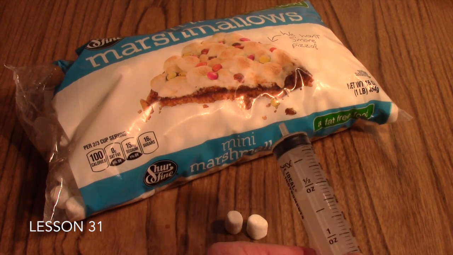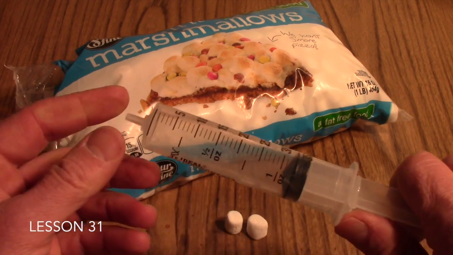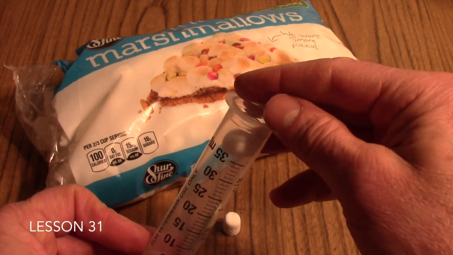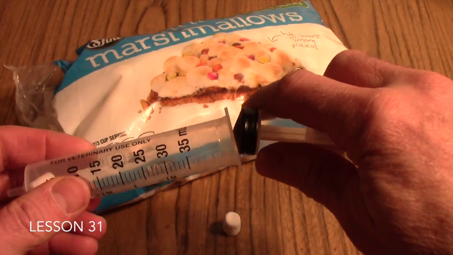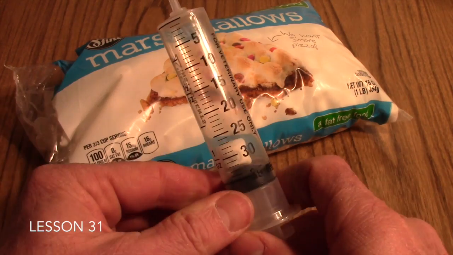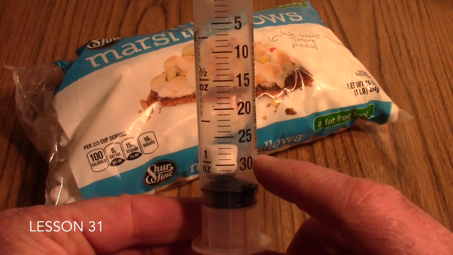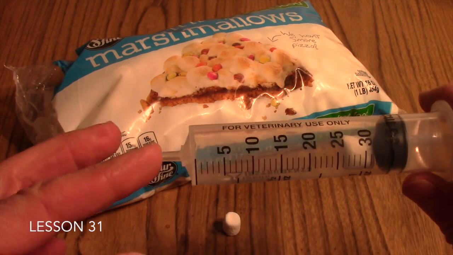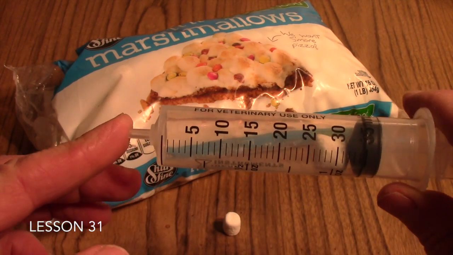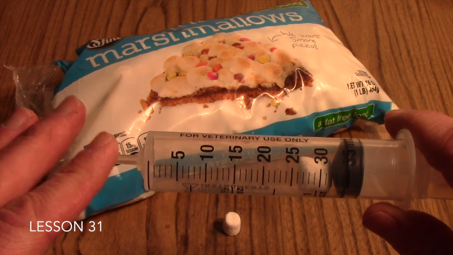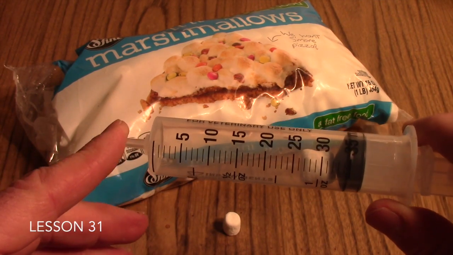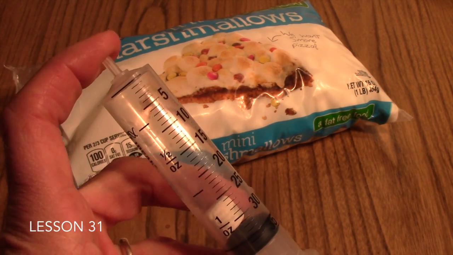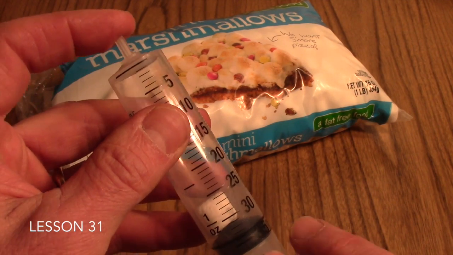To conduct this lab activity, first you totally remove the plunger from the syringe and then drop in a miniature marshmallow. Then replace the plunger partway down into the syringe, and then you'll place one finger over the hub of the syringe here where the needle goes. Now if your syringes came with needles, you don't need any needles for this activity, so you can just put those aside.